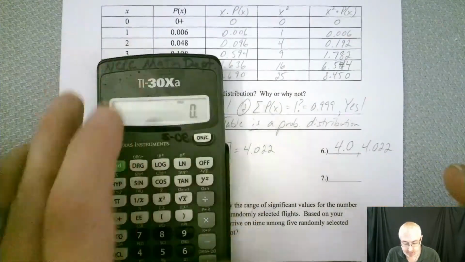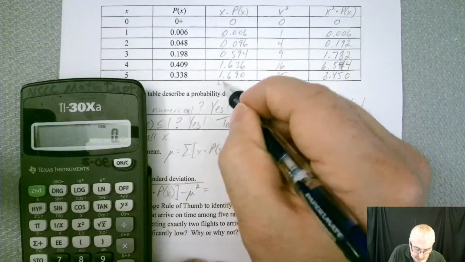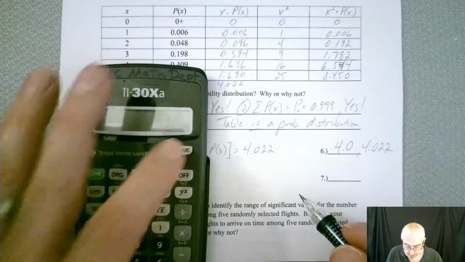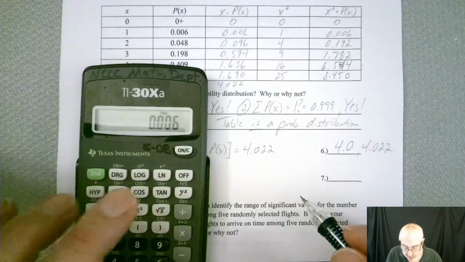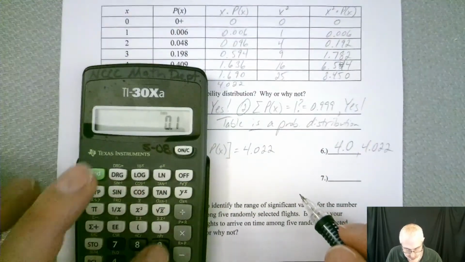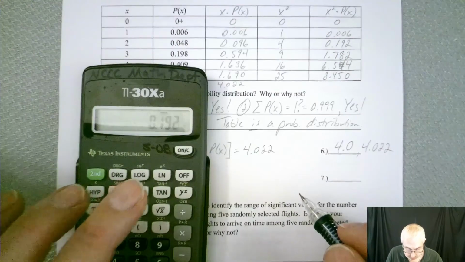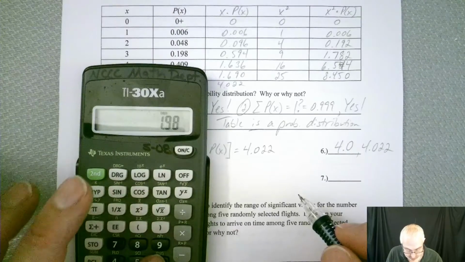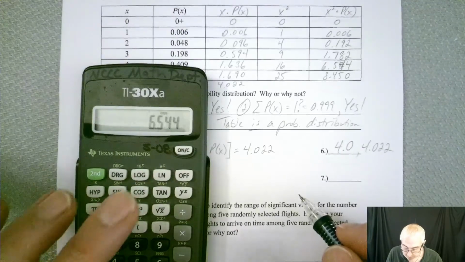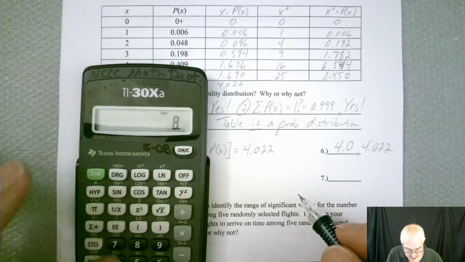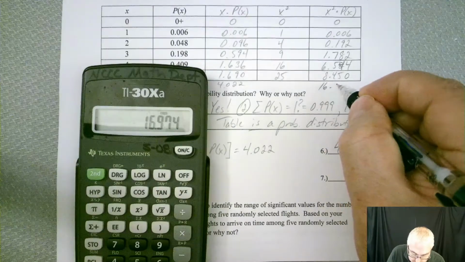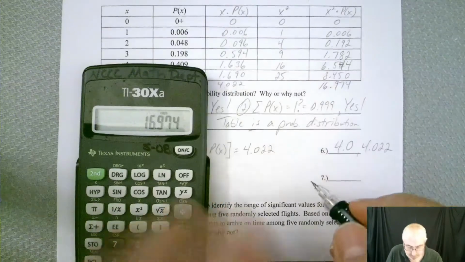Let's add that up real quick, and again, I can put the sum here. So we got 0.006 plus 0.192 plus 1.782 plus 6.544 plus 8.45, which is 16.974.